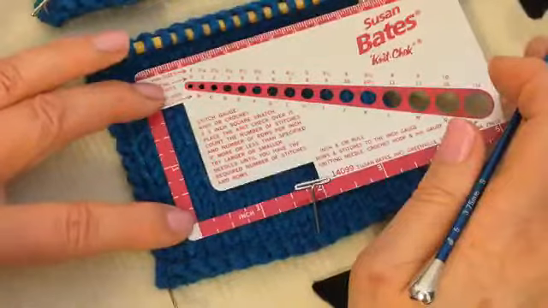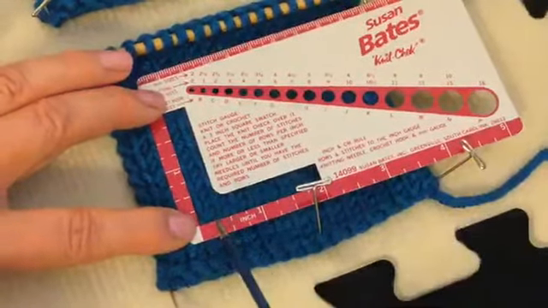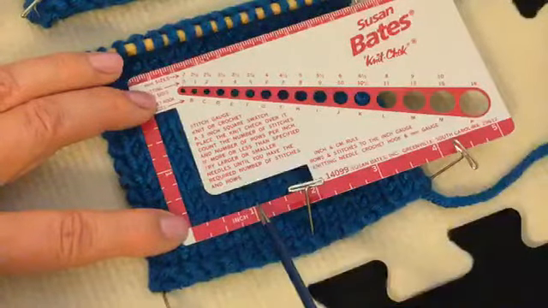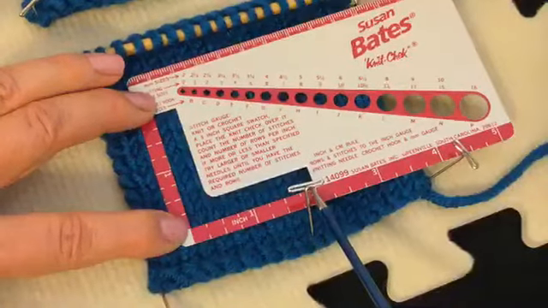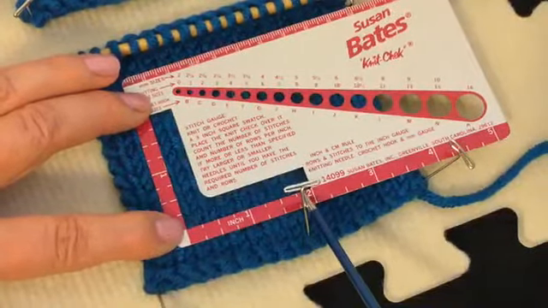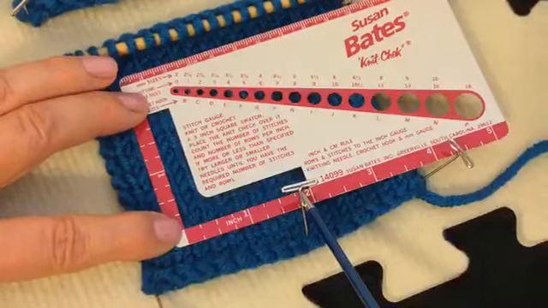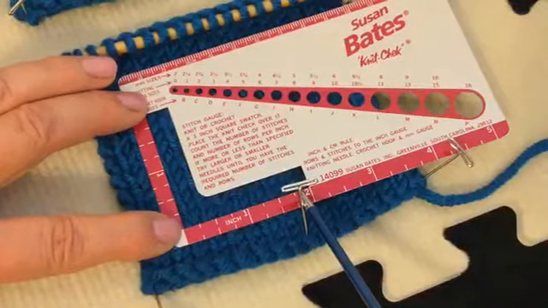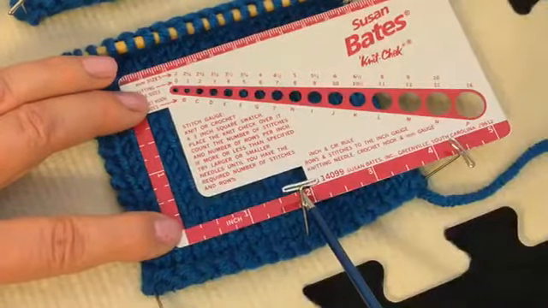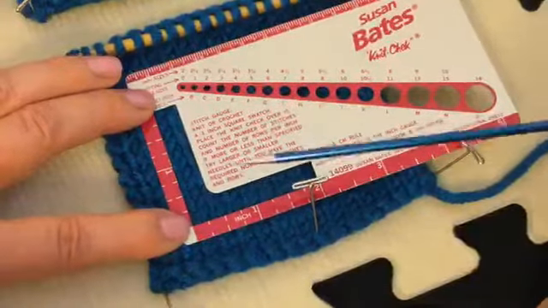And I'm going to do the same thing. I'm going to count my stitches. 1, 2, 3, 4, 5, 6, 7, 8. Now I've got 8 stitches there in 2 inches. So if that was 4 inches, that would be 16 stitches, and they want 13.5. That's a big difference.